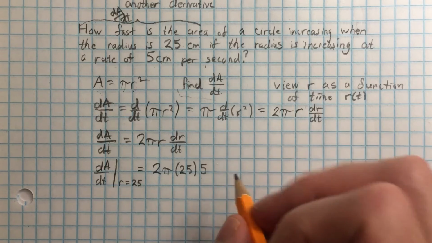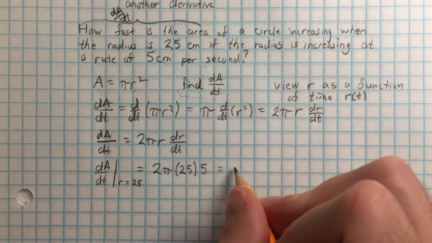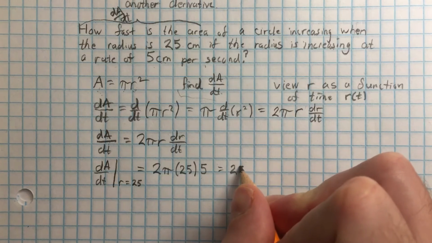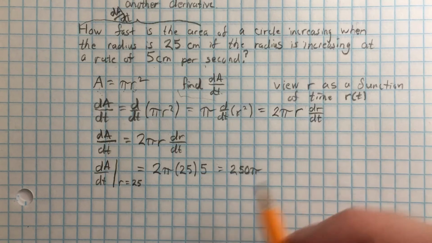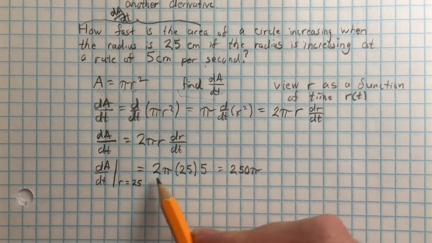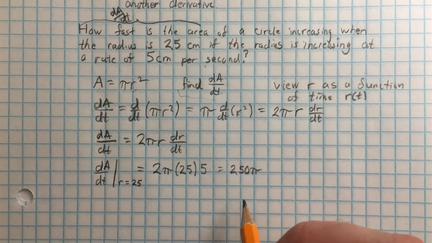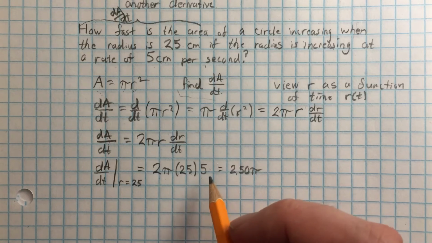All right, so now we just crunch the numbers. What is this, 250 pi maybe, something like that. So 250 pi, and what are the units? Well, I could put all the units back in here, right? This was 5 centimeters per second. This was a 25 centimeter radius, and 2 and pi are just constants. And we could figure out what it is from there by combining the units in the proper way.